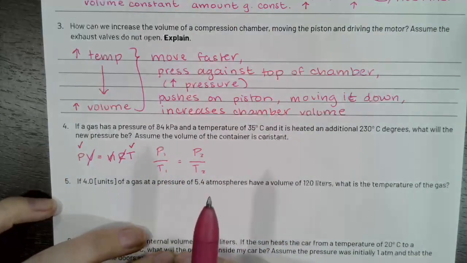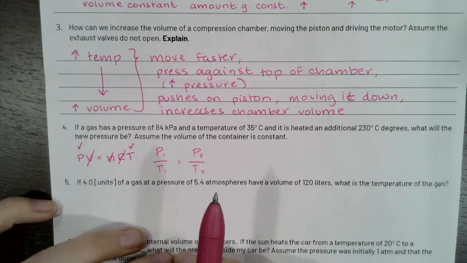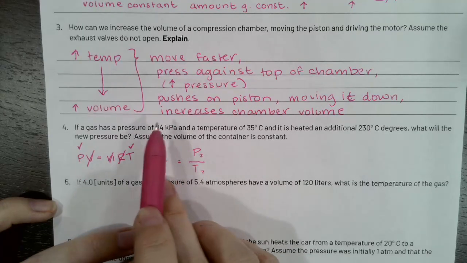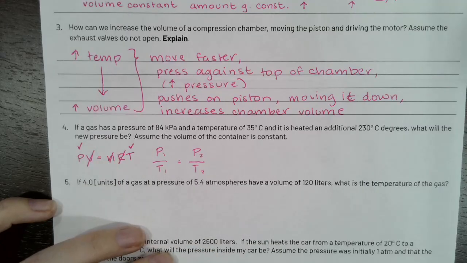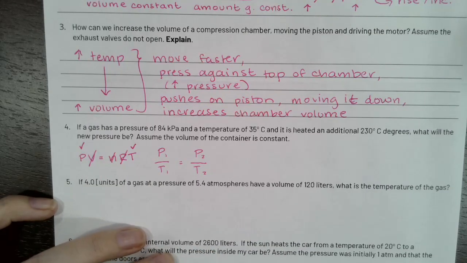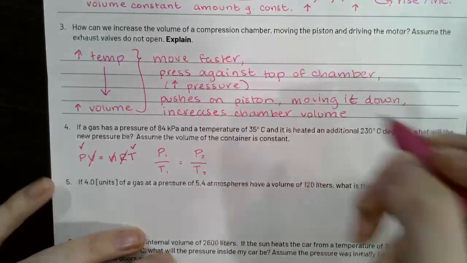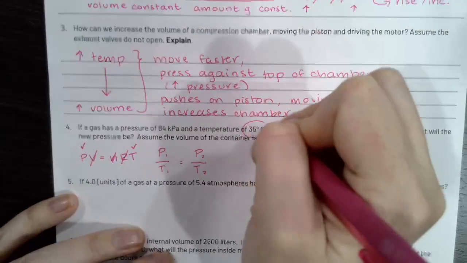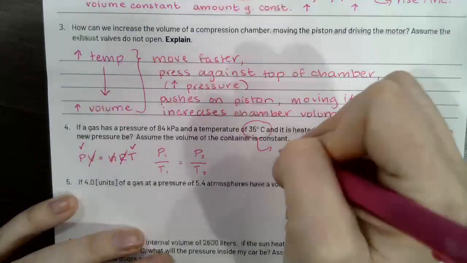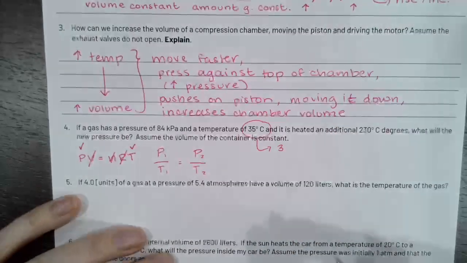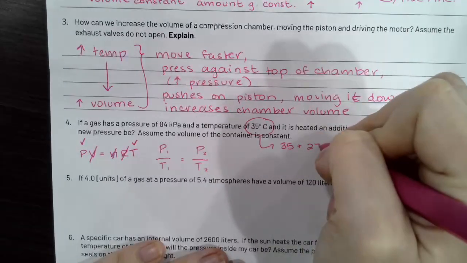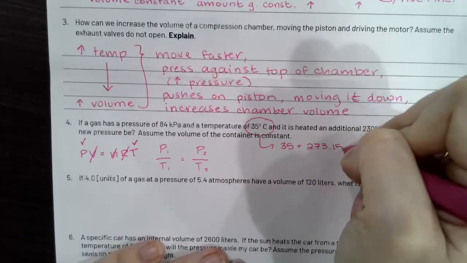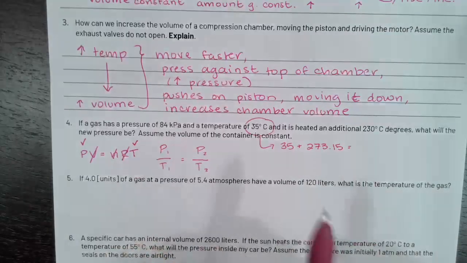Now, we have a problem here. Has anybody noticed? Kilopascals we're fine with. That's great. It's not in Kelvin. That's right. We have one no-budge rule about temperatures when it comes to gas laws. Always Kelvin. All right, so 35 degrees Celsius. Let's convert this to Kelvin. How do we convert from Celsius to Kelvin? That's right. We're going to add 273.15, and that will give us degrees Kelvin.